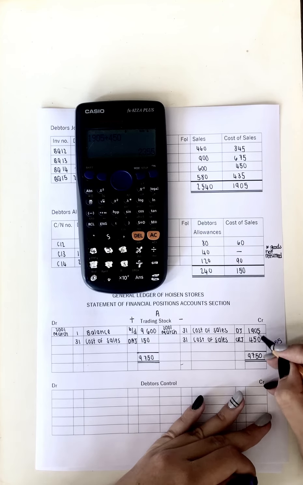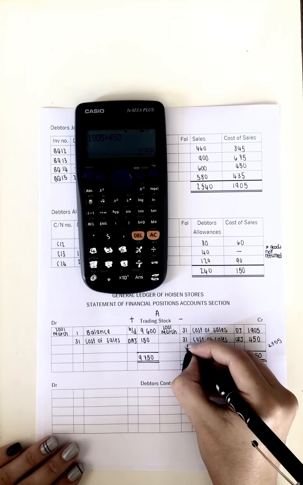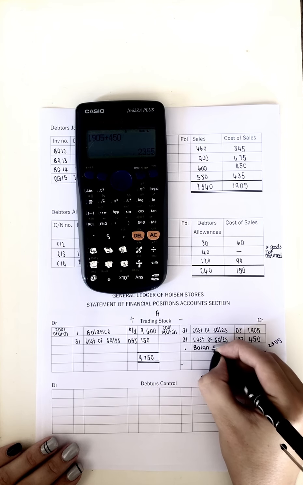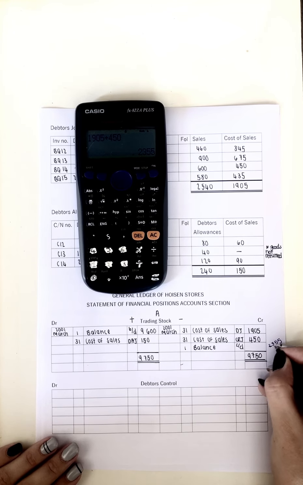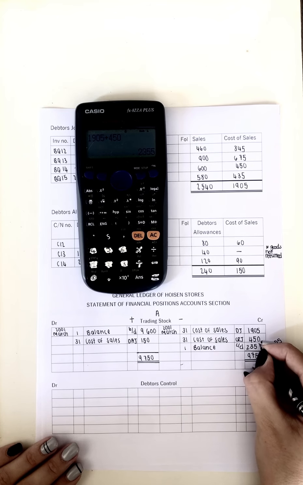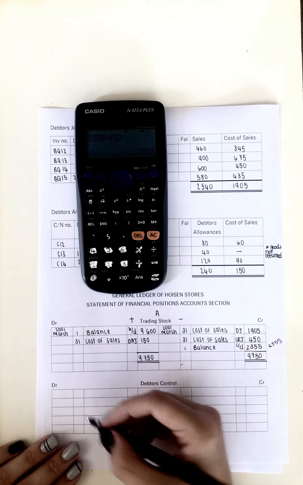So I need to increase this side by a certain amount. And this is when my balance comes in. So first, balance carried down of 2,355. Okay, so this will be the balance that I start the next month with, so that I start April with.